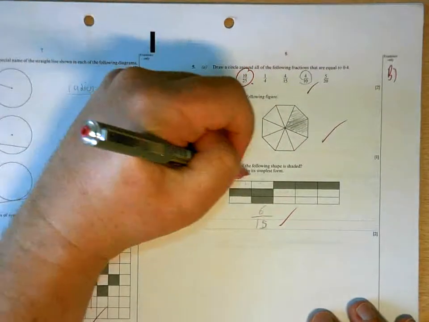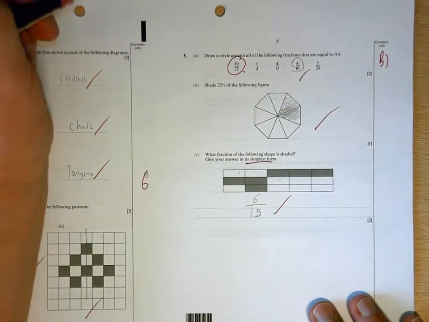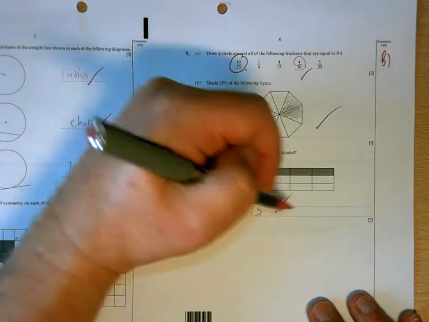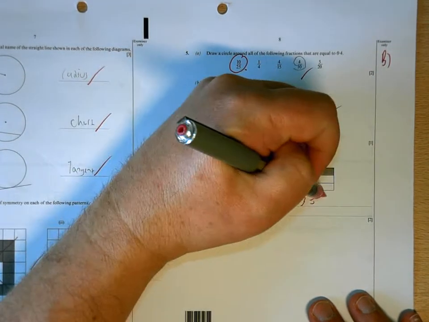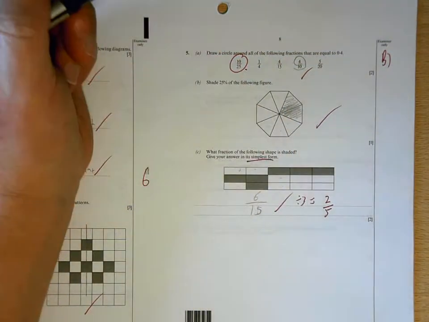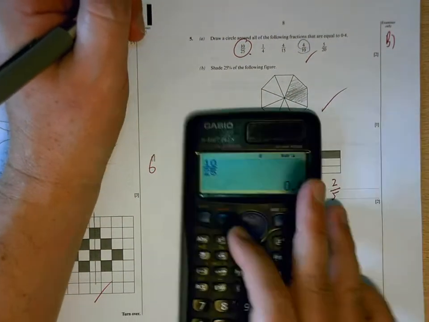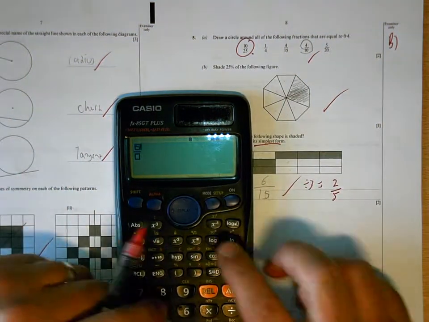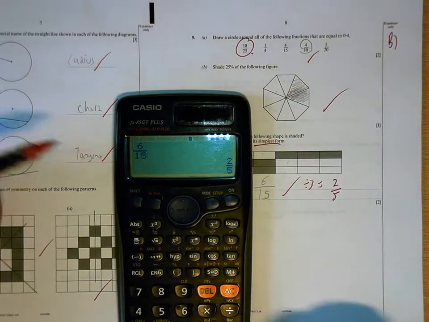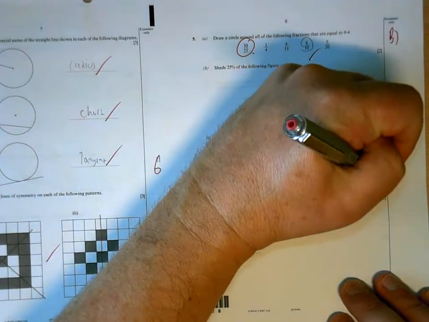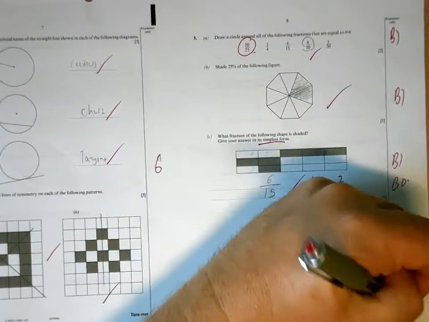That's correct. That's correct. But again, it's not in its simplest form. You can divide both of those numbers by 3 to give you 2 over 5. You'd have to do that if it was a non-calculator paper, but because you're allowed to use a calculator, again, use your fraction button. 6 over 15. Is it in its simplest form? No, it's not. 2/5 is. So you get 1 there and 1 there. 6, 9 for the page.